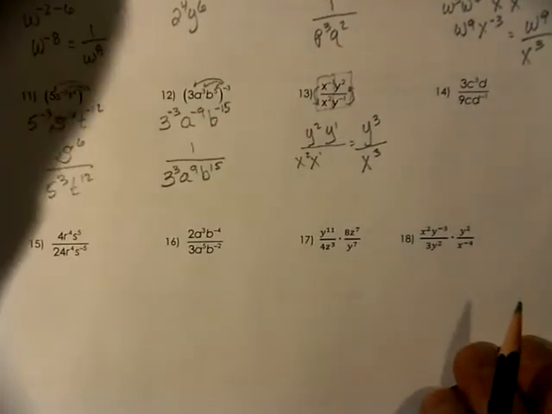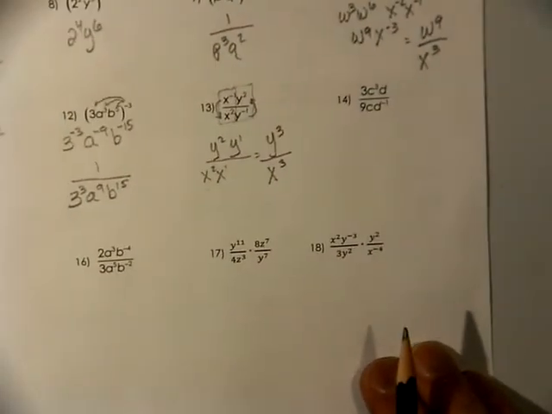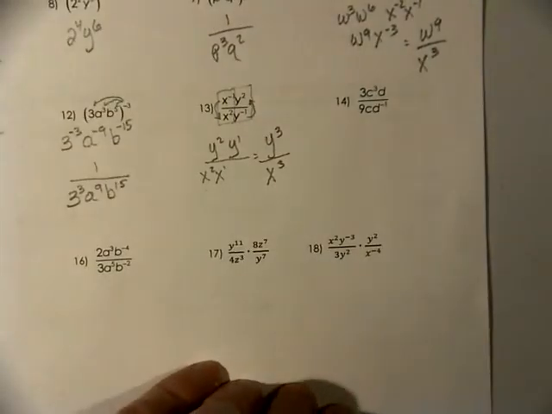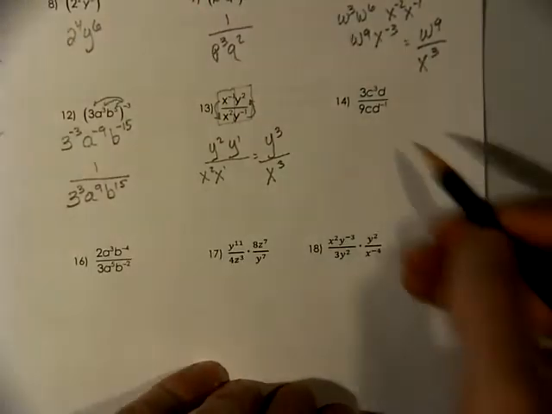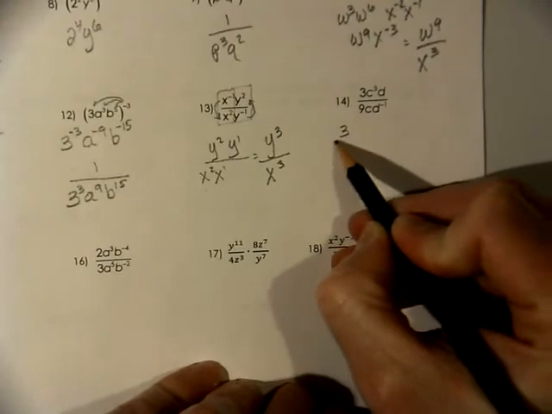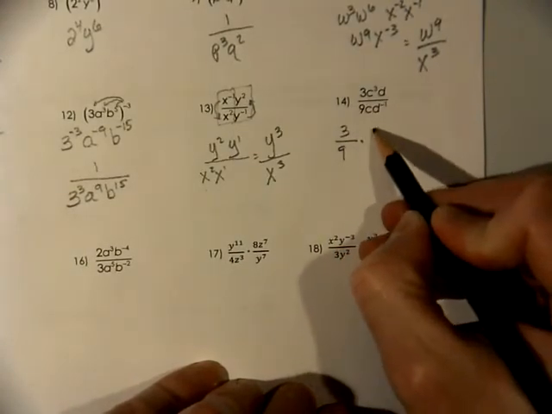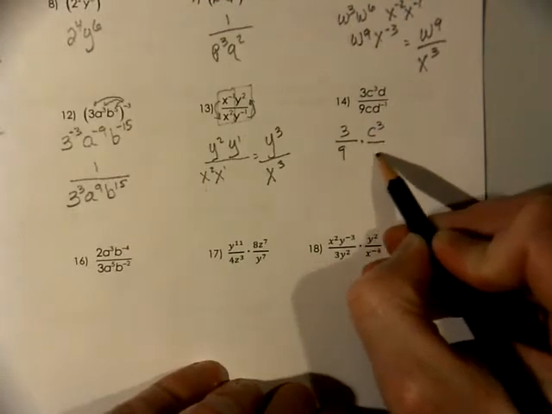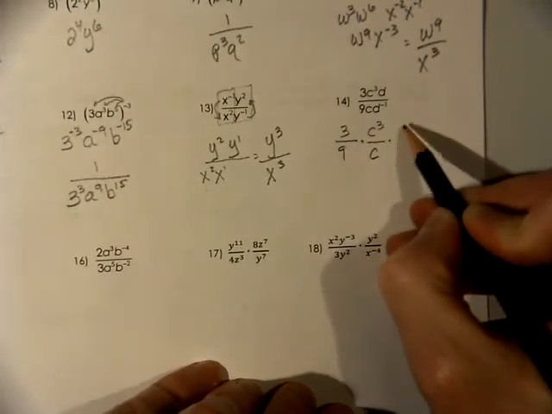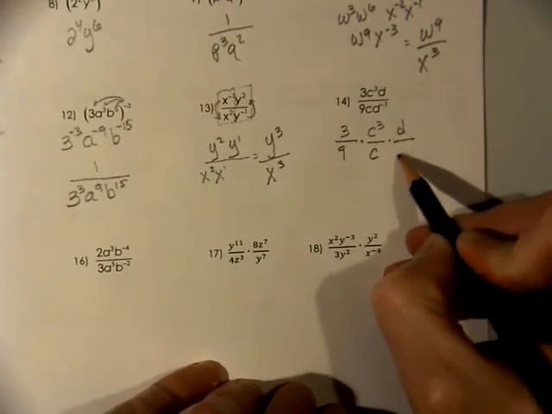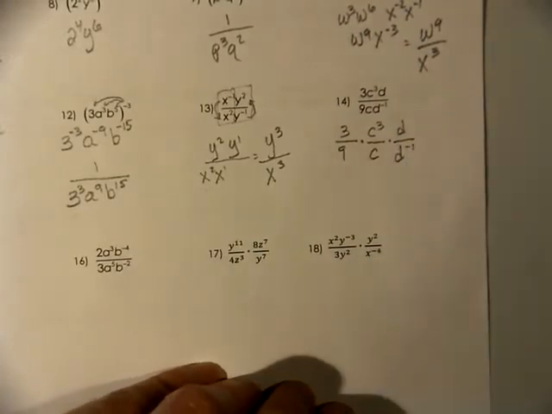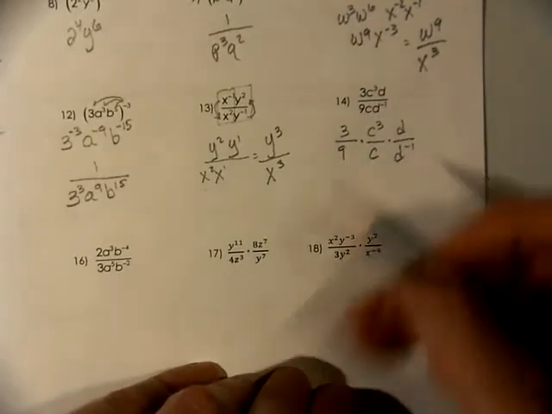Pause the video, give it a try on your own before I try it. Here we'd be working with just the 3 and the 9, and then we'd be working with just the c's, then we'd be working with just the d's. Treat them as separate problems. You can't do them all at once. You do them separately. You look at them separately.